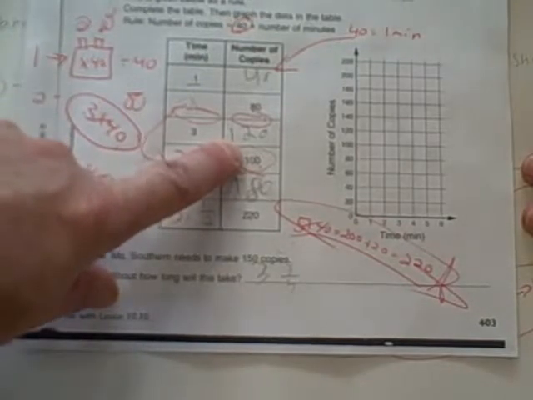Perfect. Oh, this is a good one. Read that one, Alex. Mrs. Southern needs to make 150 copies. About how long will this take? Okay, so 150, that's nowhere in this table, but we do have this, 120. So we know it's going to be more than 3 minutes, but it's going to be less than 4 minutes.